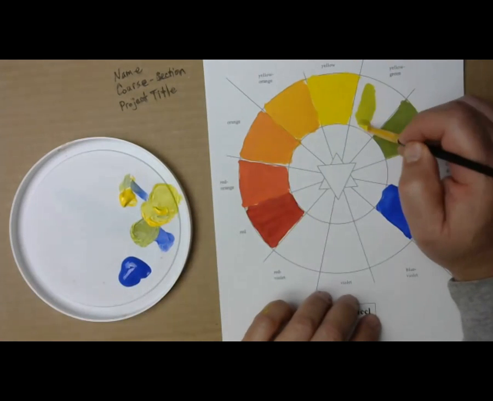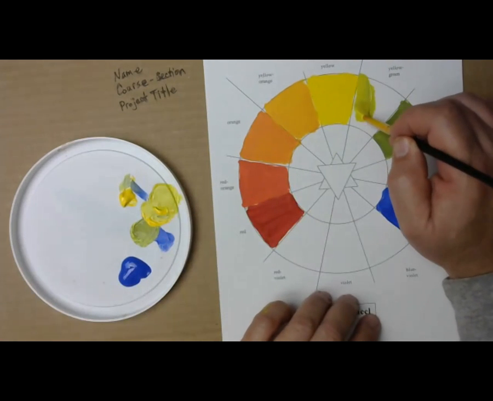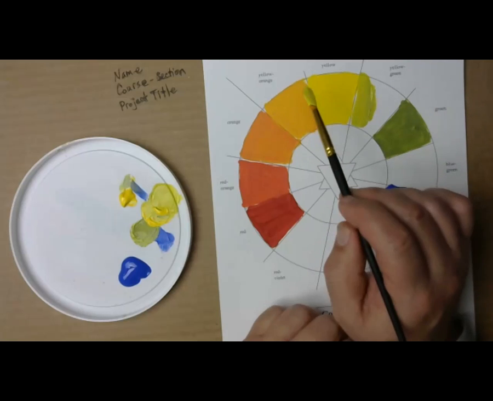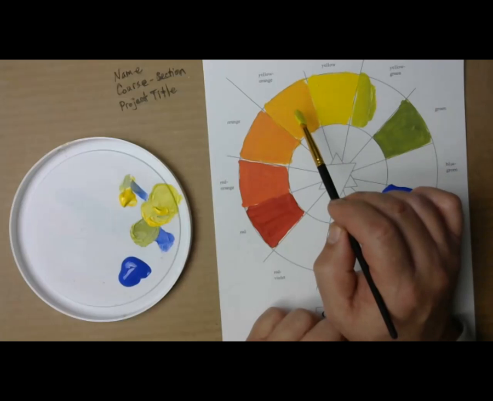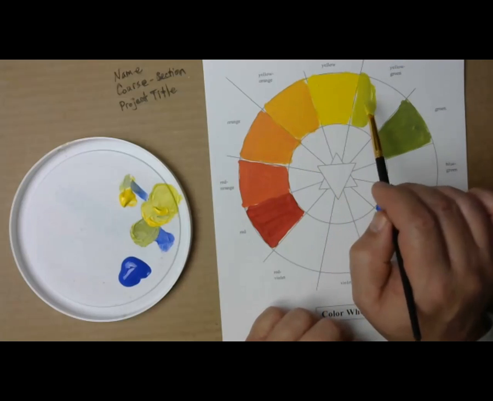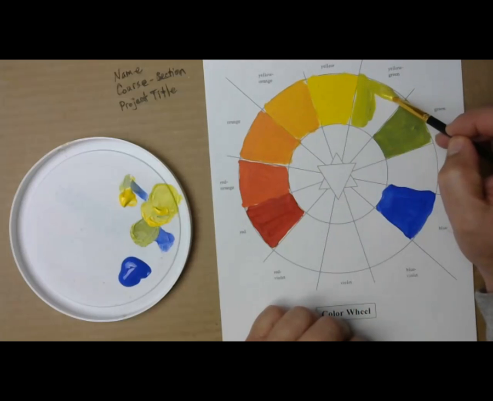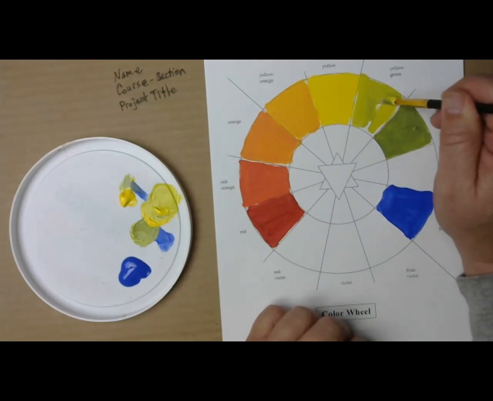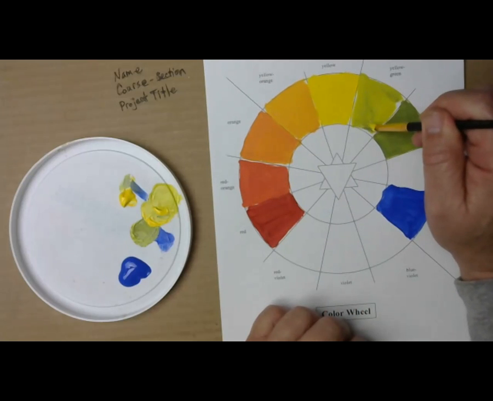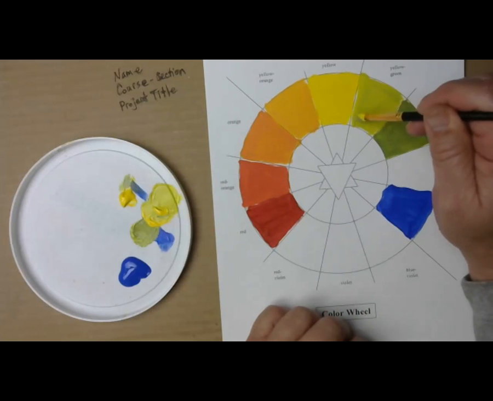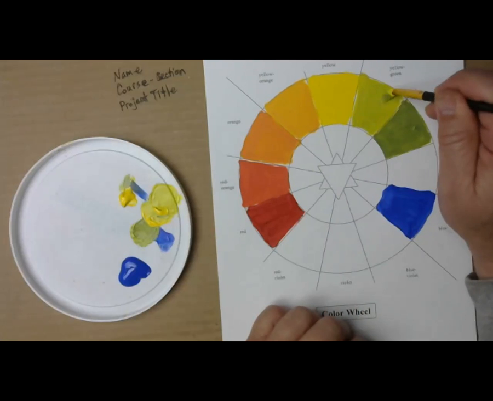I need a whole bunch more yellow, because when you step off of yellow, when you step over here to yellow orange, it is so easy to go too dark and make your yellow orange an orange. And it's really easy to step off of yellow coming this way and make a yellow green that is way too dark and very green. So we're going to try to make nice incremental color changes so that it doesn't get too dark too fast.